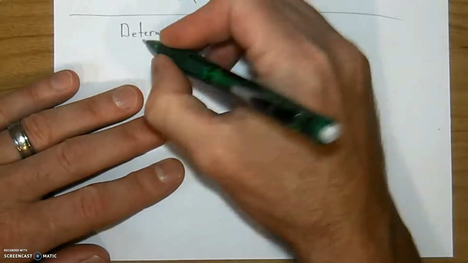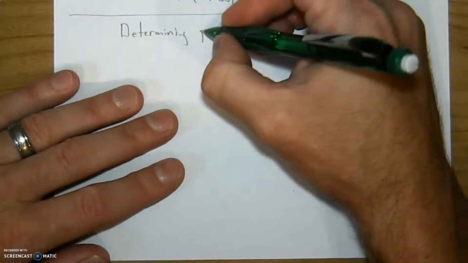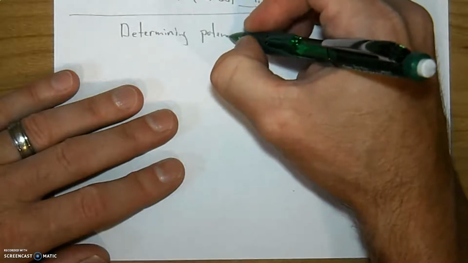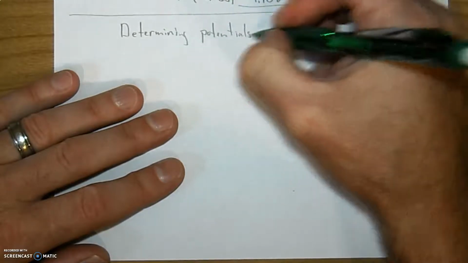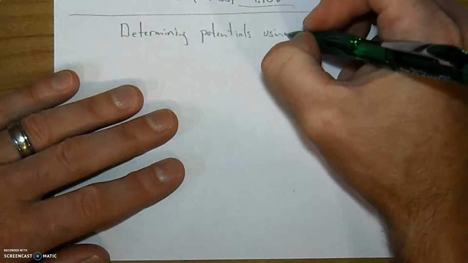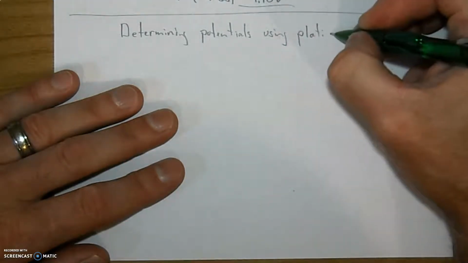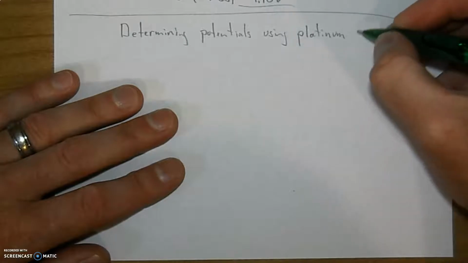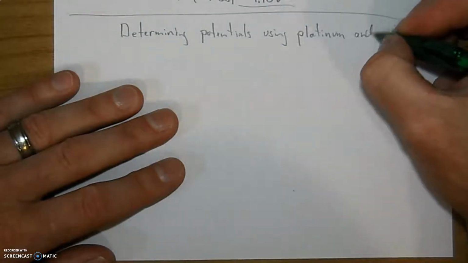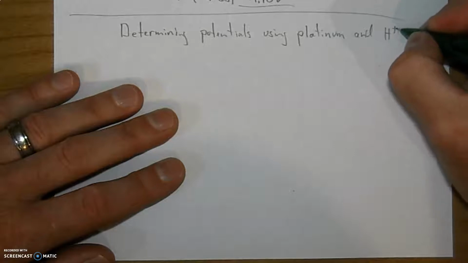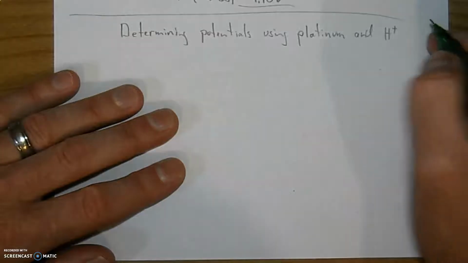Determining potentials using platinum, which is fairly non-reactive, and hydrogen as a comparison.